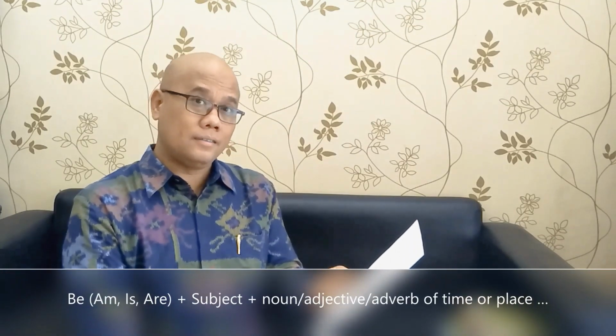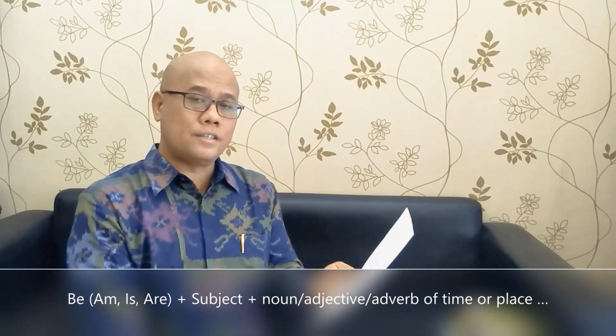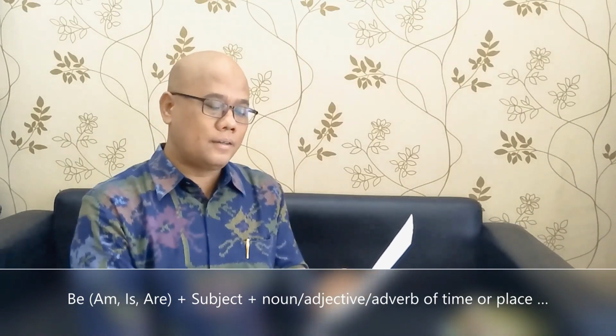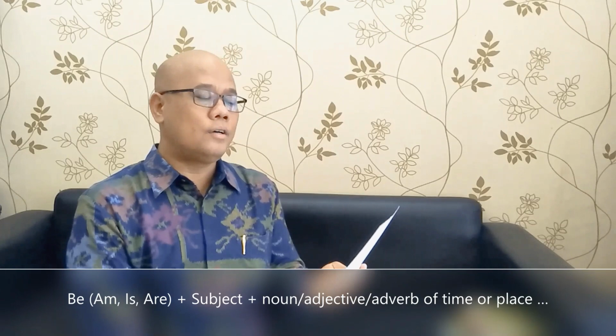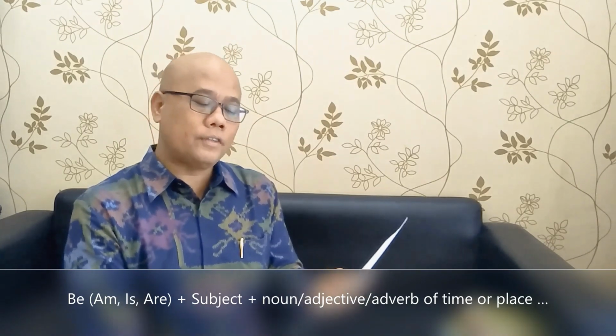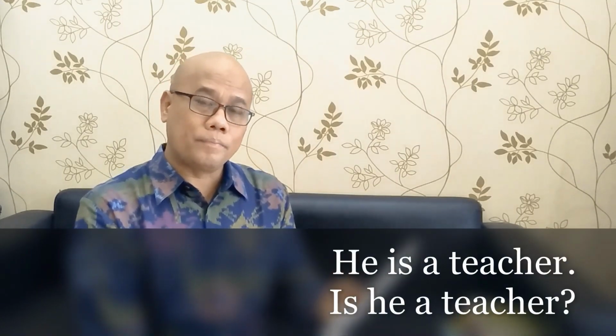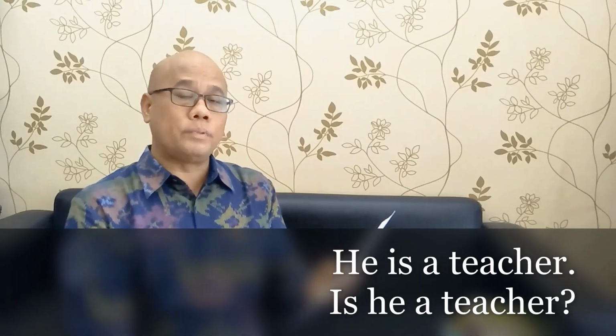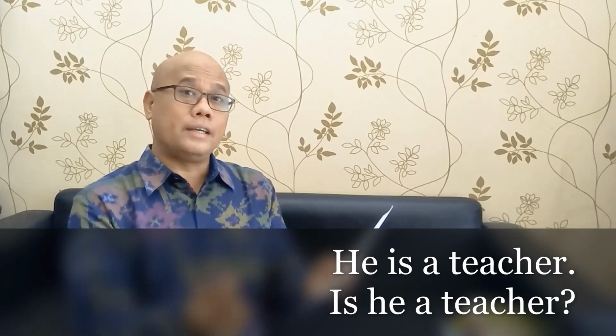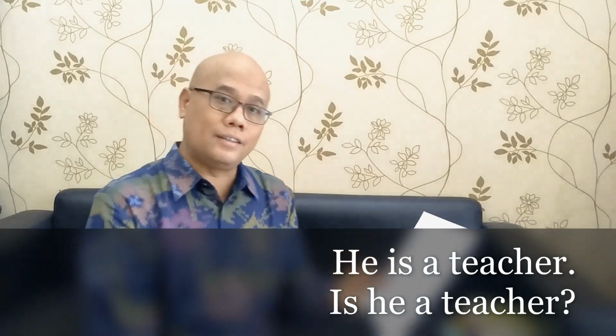Next, the other pattern of interrogative sentence in simple present tense is be, which can be am, is, or are, plus subject, plus noun or adjective, or adverb of time or adverb of place. The positive sentence says, he is a teacher. Because in the sentence we have to be is, we just put to be is at the beginning of the sentence. Is he a teacher?